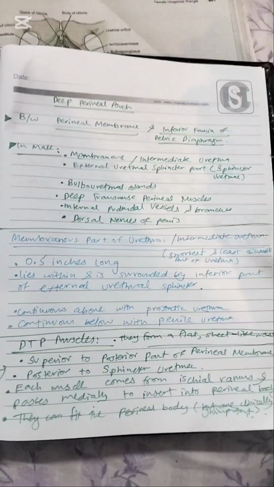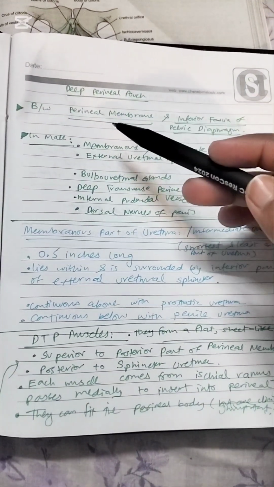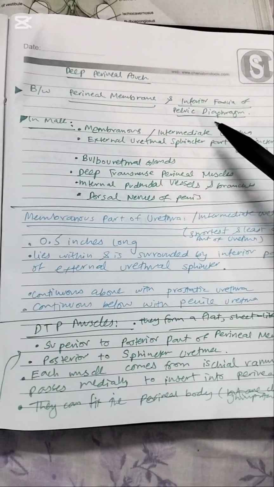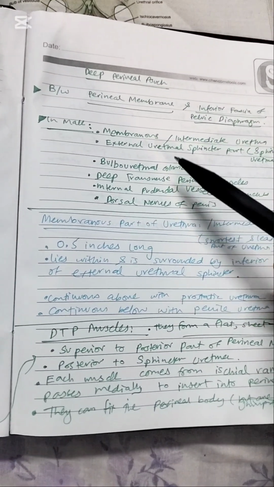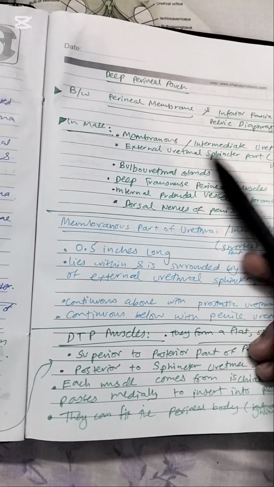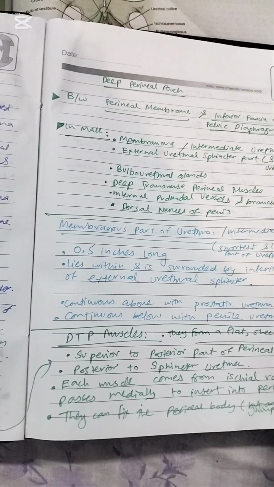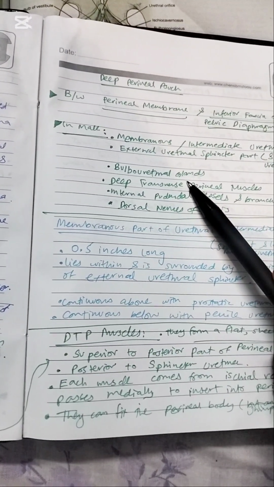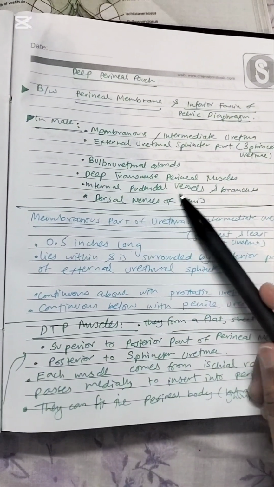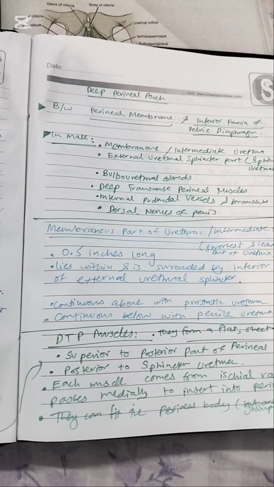So now we're going to talk about deep perineal pouch. So the structures we can see. Deep perineal pouch is present between the perineal membrane and the inferior fascia of the pelvic diaphragm. In males, it is composed of membranous urethra or the intermediate urethra, part of the external urethral sphincter, which is sphincter urethrae, and it also has bulbourethral glands, deep transverse perineal muscles, and some vessels like internal pudendal vessels and branches. And we also have the dorsal nerve of the penis.